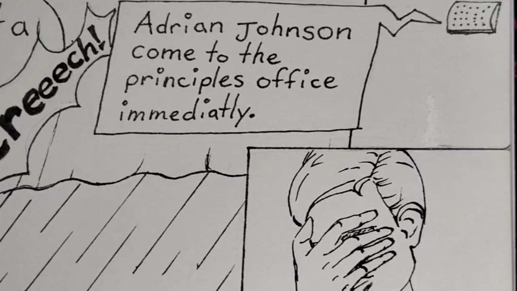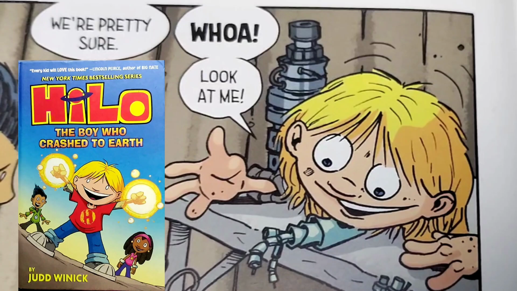Broadcast electronic. These are rectangular boxes with lightning tails, used for dialogue coming from TVs, robots, radios, or in my case, a speaker. But really any electronic you can think of. You could use a regular speech bubble for robots like Judd Winick does in the Hilo series. I think it depends whether you want the reader to hear kind of an electronic voice or regular voice. Let me know if I missed any.